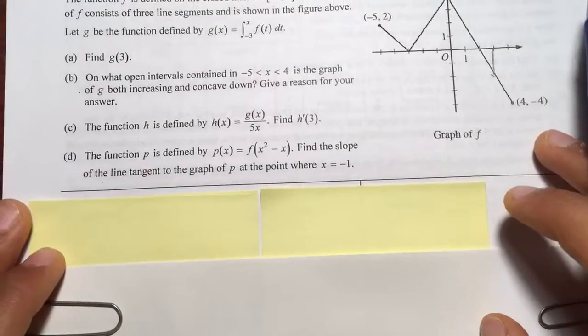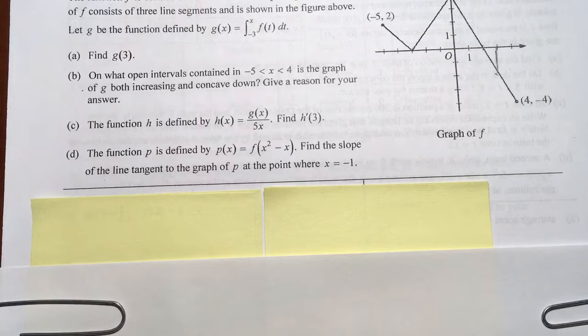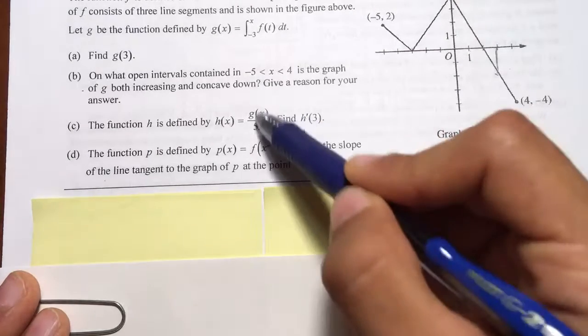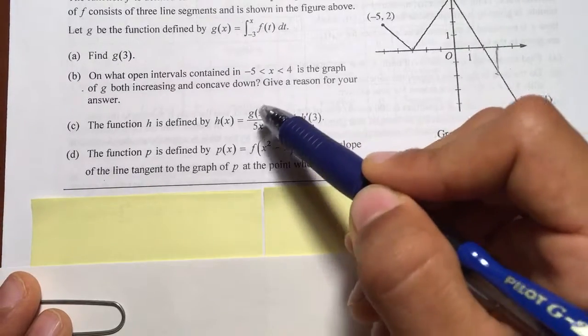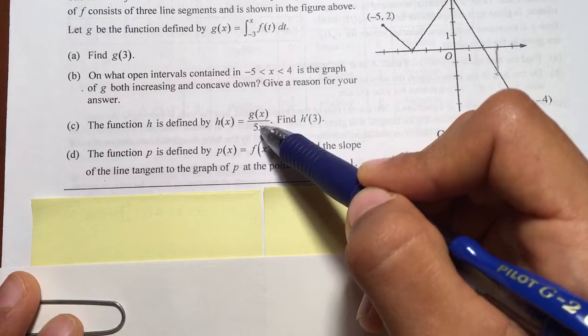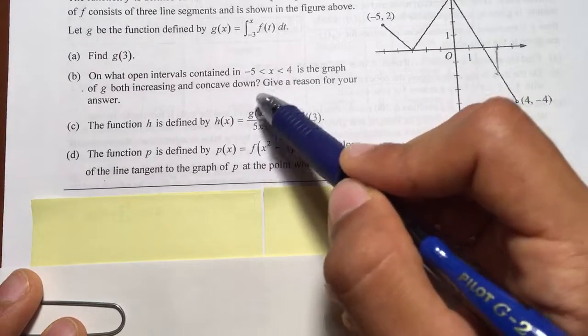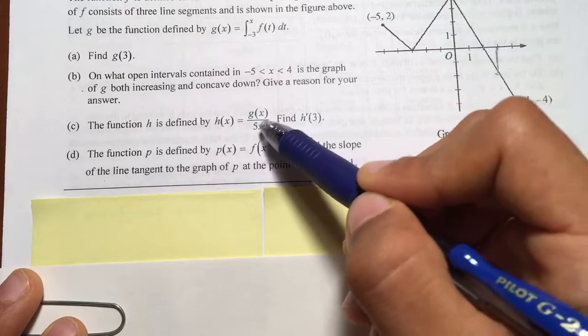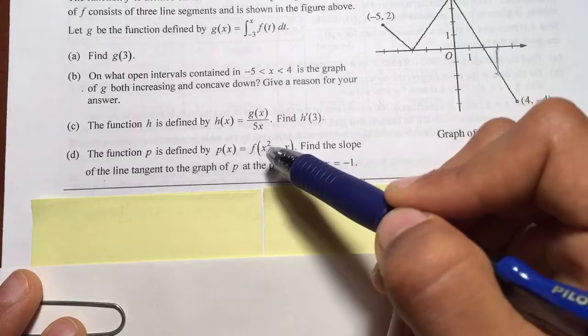Part C should be, again, a fairly straightforward and easy one. We're asked to find the derivative of h at 3, and we know automatically when we see this ratio, we should think quotient rule. Now, an easy way to remember quotient rule is just a small jingle you can say to yourself. You can write the derivative using quotient rule as low d high minus high d low, draw the line and square below.